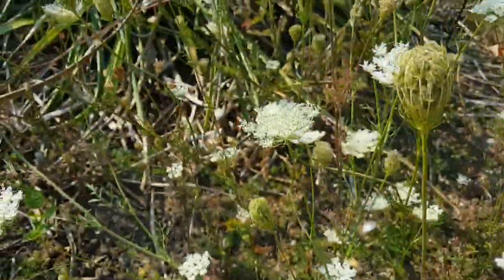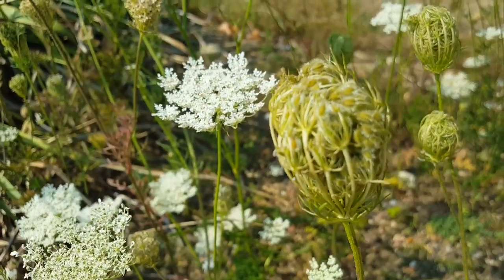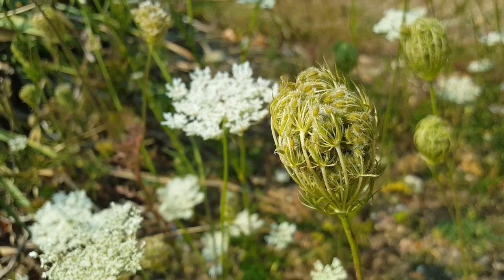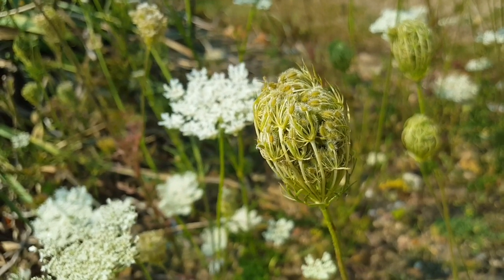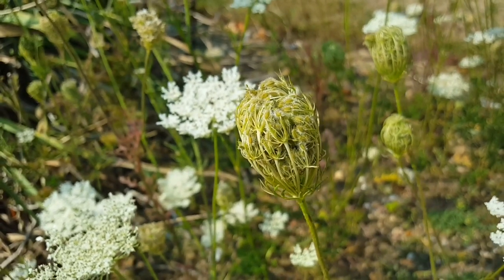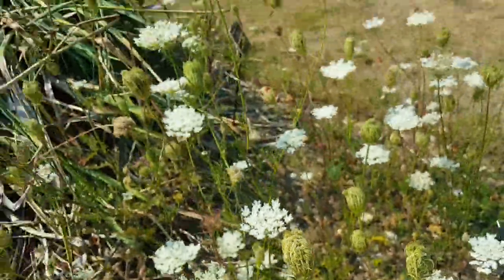And then in this species particularly, you get this fascinating seed head, which brings all those flowers and their seeds up into this mass. It almost clenches, like clenching a fist just to protect everything, and you get this intriguing network of seed.